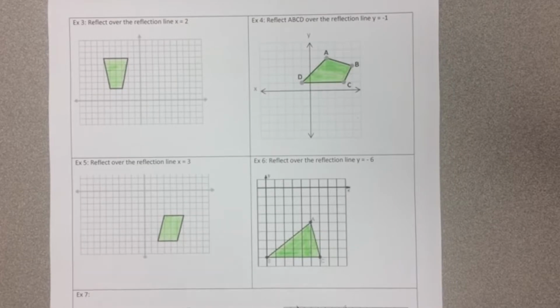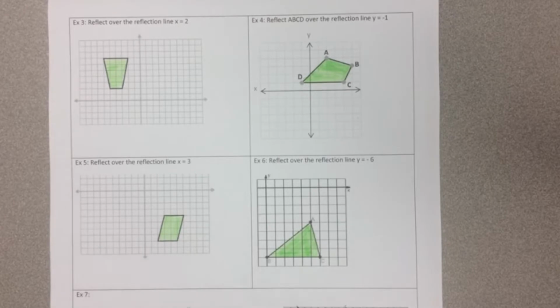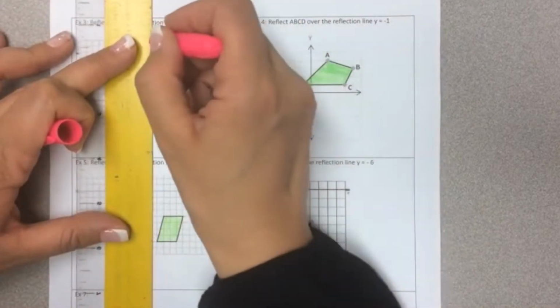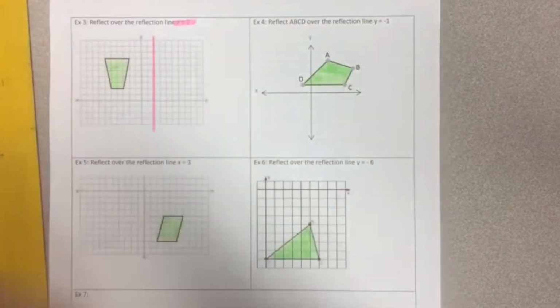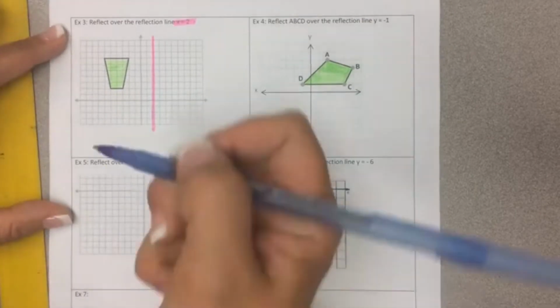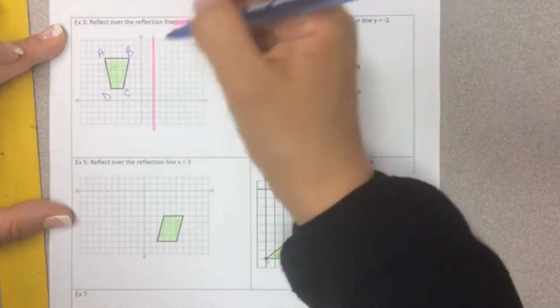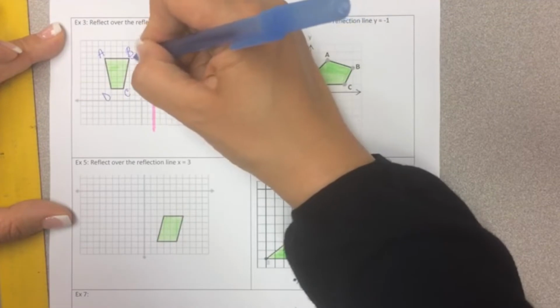So in the first example I have, or example number 3 because we continue, reflect over the reflection line x equals 2. X equals 2 is a line going through x 2. So we have to draw the reflection line first and then transfer the trapezoid over the reflection line. So let's say I label A, B, C, D trapezoid, and you can start with any point. So let's say I transfer point B first, and it is 1, 2, 3, 4.